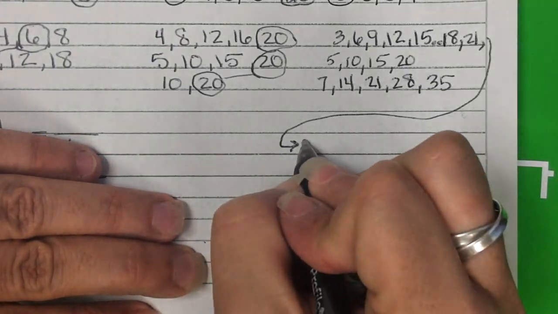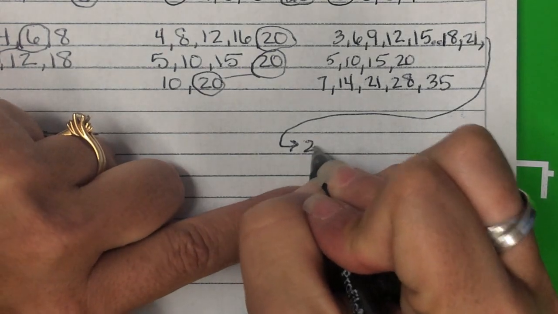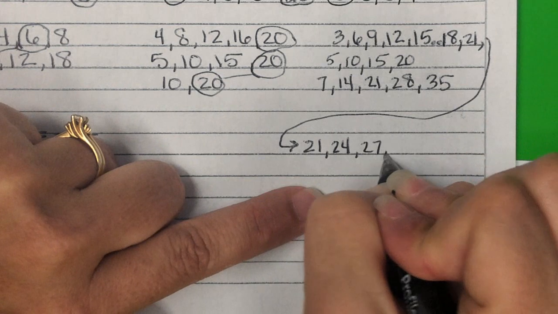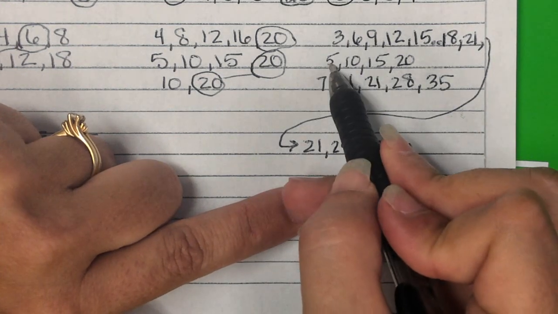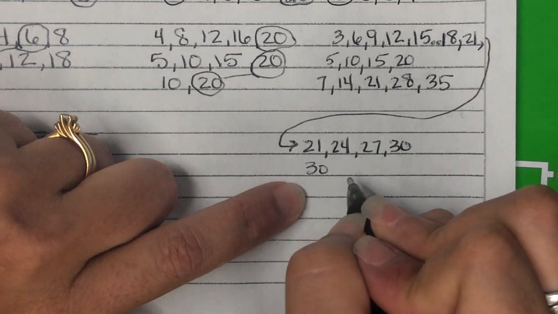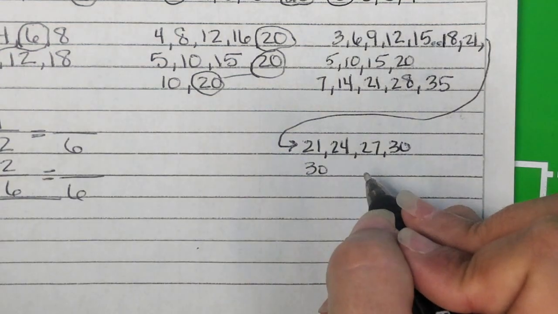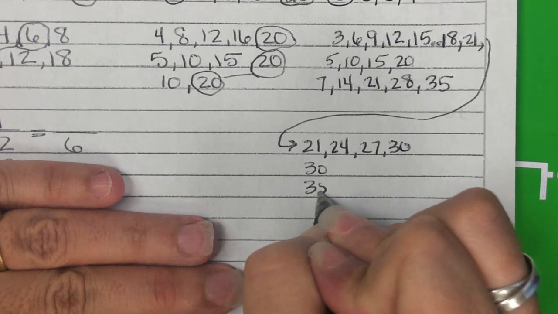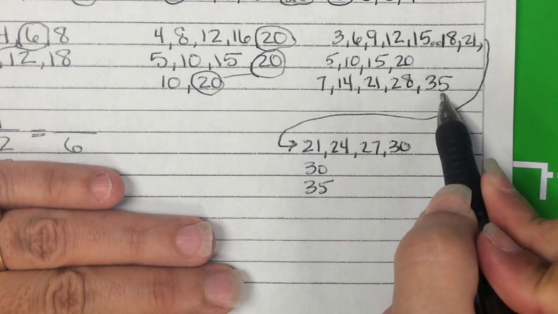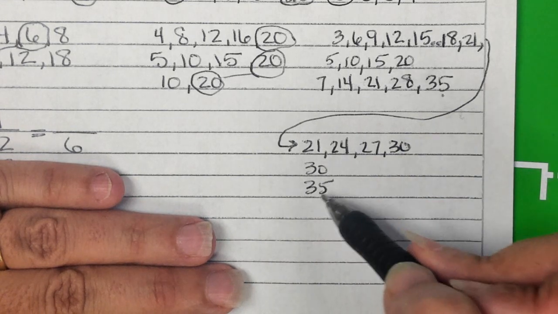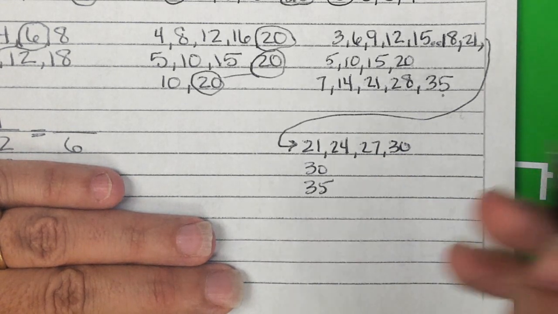So after 21 would be 24, 27, and 30. 5 will reach 30. But 7 was reaching 35. Okay, so I got a problem. 30 and 35, nothing's matching up, so we got to keep going.